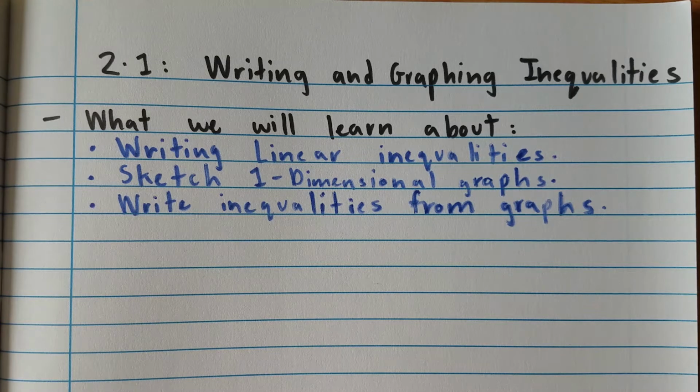This is chapter 2 of Algebra 1, which is about solving inequalities. In this video, we're looking at section 2.1, which is about writing and graphing inequalities. In this lesson, we will learn about writing linear inequalities in one dimension. We will also learn about sketching one-dimensional graphs. We will also try to write inequalities from graphs.